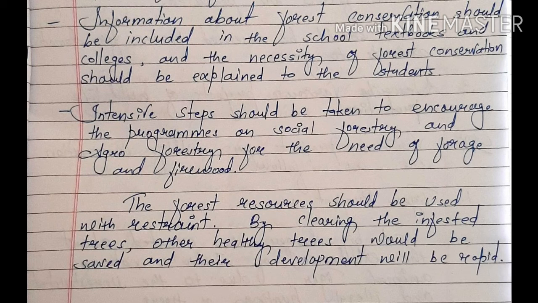Intensive steps should be taken to encourage programs on social forestry and agroforestry for the needs of forage and firewood. The forest resources should be used with restraint by clearing the infested trees. Other healthy trees would be saved and development will be rapid.